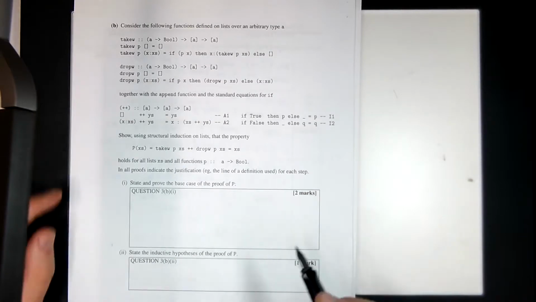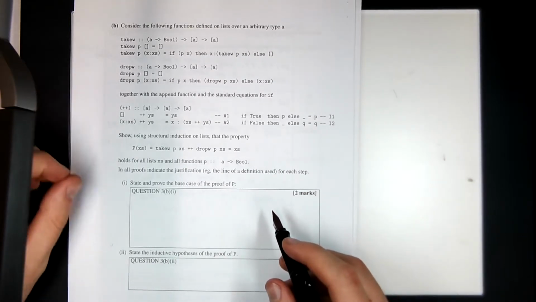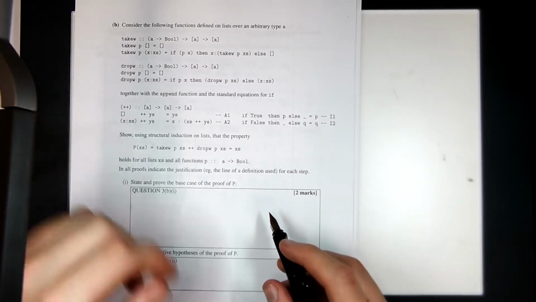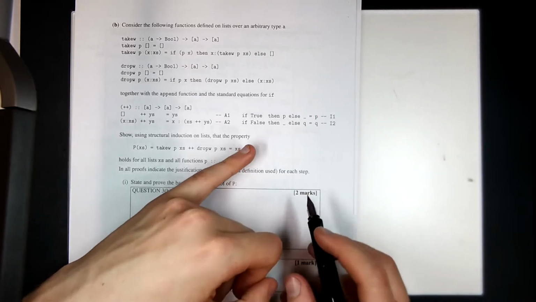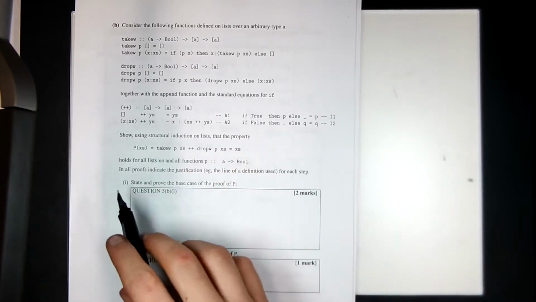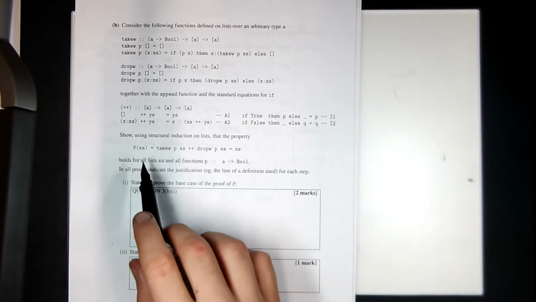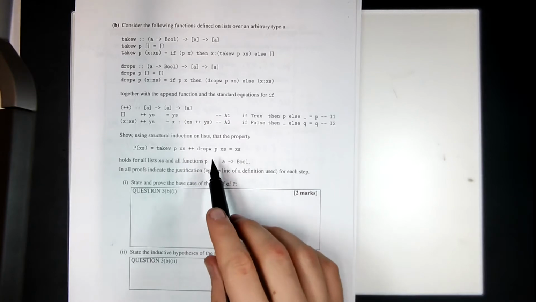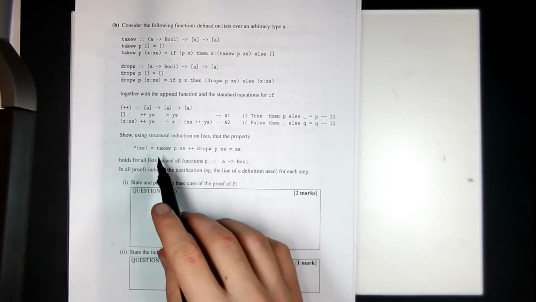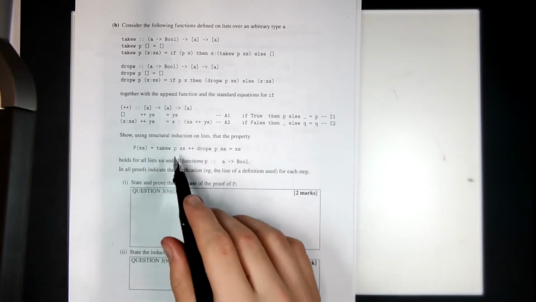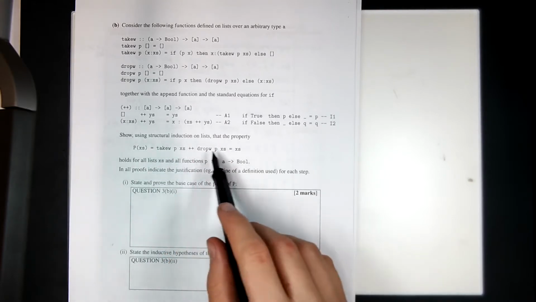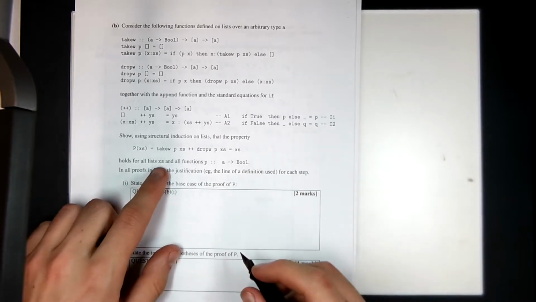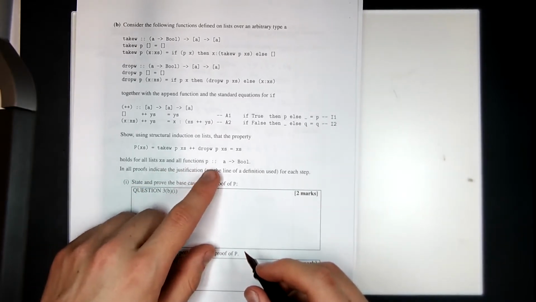Okay, more induction proofs. This time we've got the functions take-while and drop-while, and we've got the definition of concatenation and the definition of if. We want to prove for all lists XS, take P XS concat drop P XS equals XS. If you take all the terms before P fails and then take all the terms after P fails, concatenate them together, that's the same as the entire list. We need to prove this for all lists and all functions.